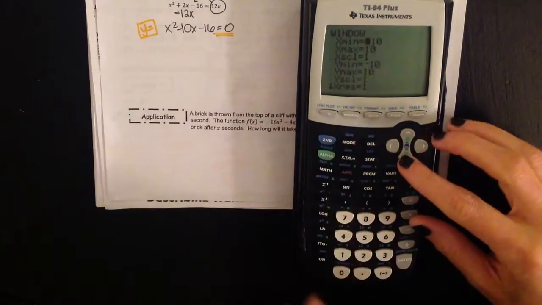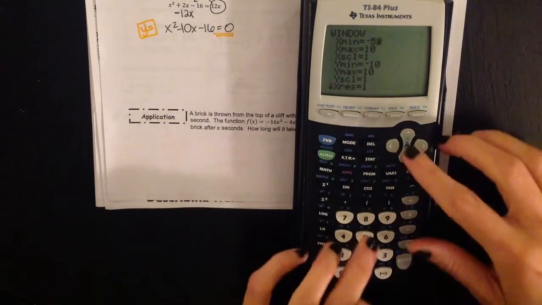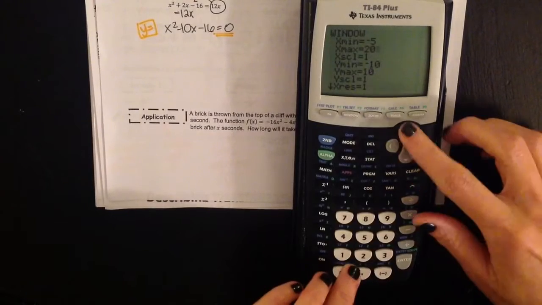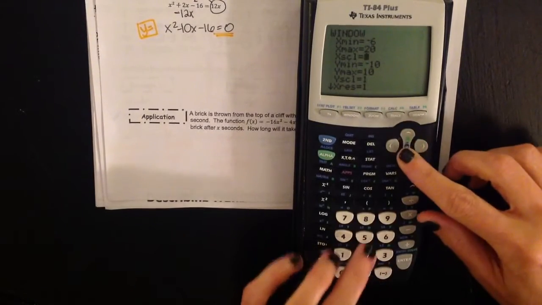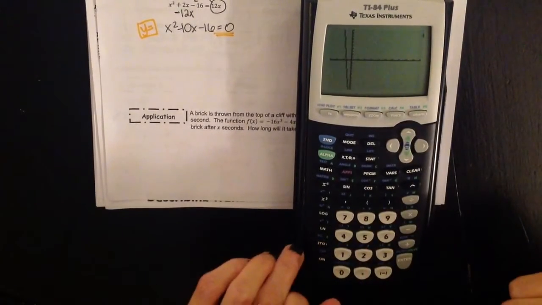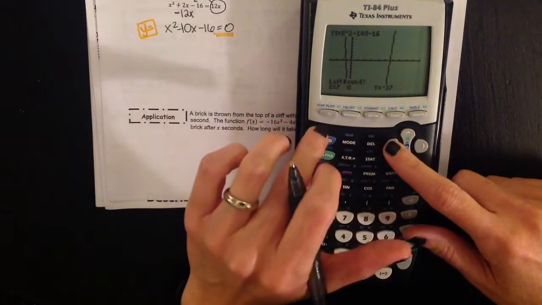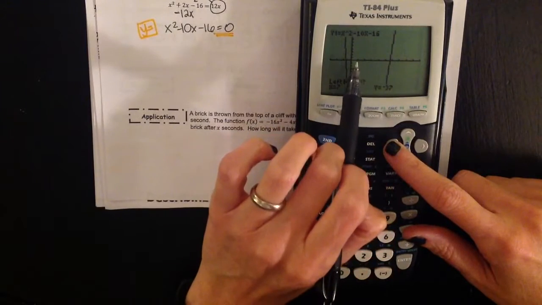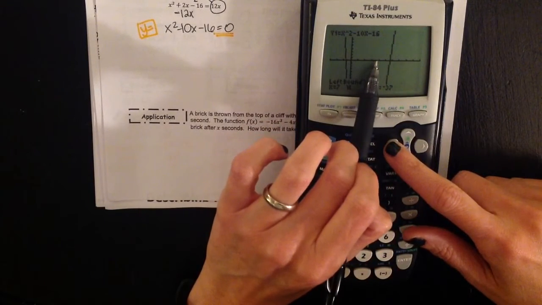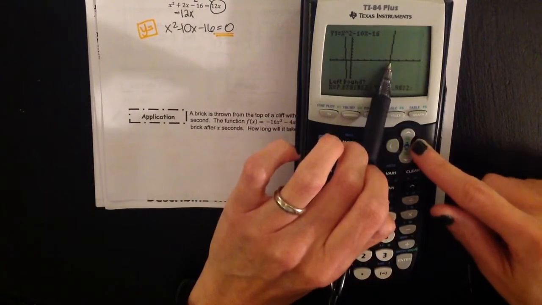And I still may have to do some adjustments on my window. So I'm going to take off some negative x's and I'm going to add some. I think I'm going to do negative 6 so I can count my 2's. There we go. Second trace 2 for my x-intercept. So I'm at 7, 2, 4, 6. Somewhere right here. So I'm going to go to the right to get to this one.